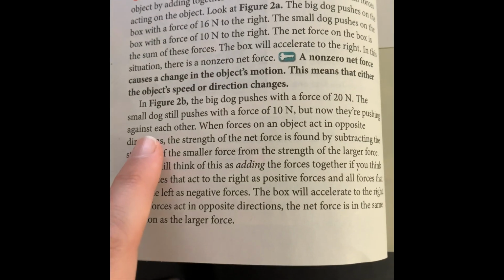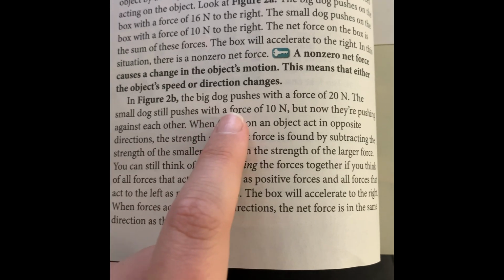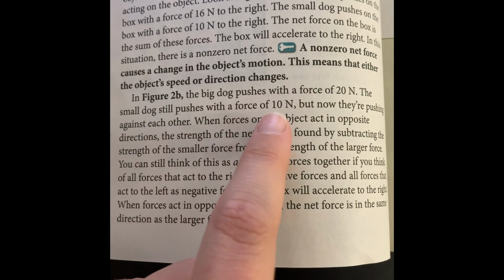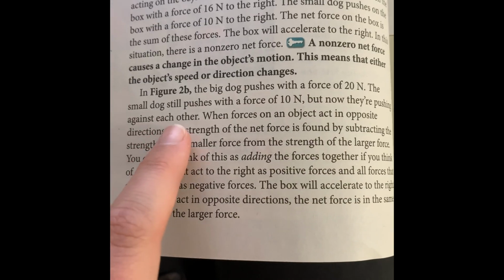All right, in Figure 2B, the big dog pushes with a force of 20 newtons. The small dog still pushes with a force of 10 newtons, but now they're pushing against each other.